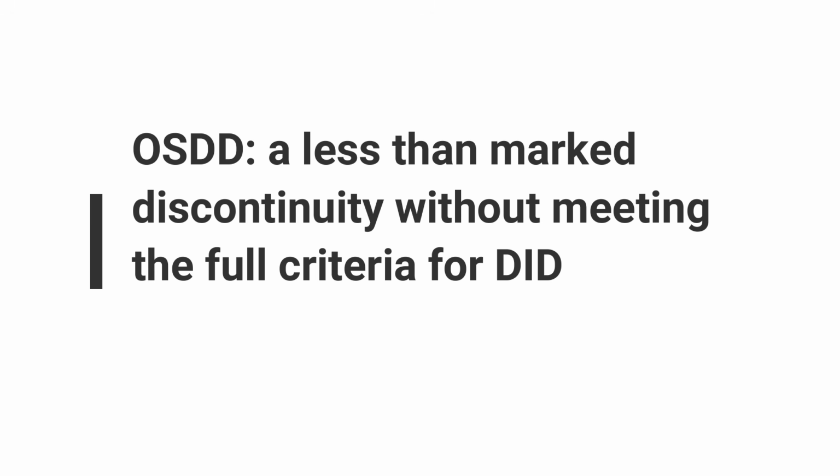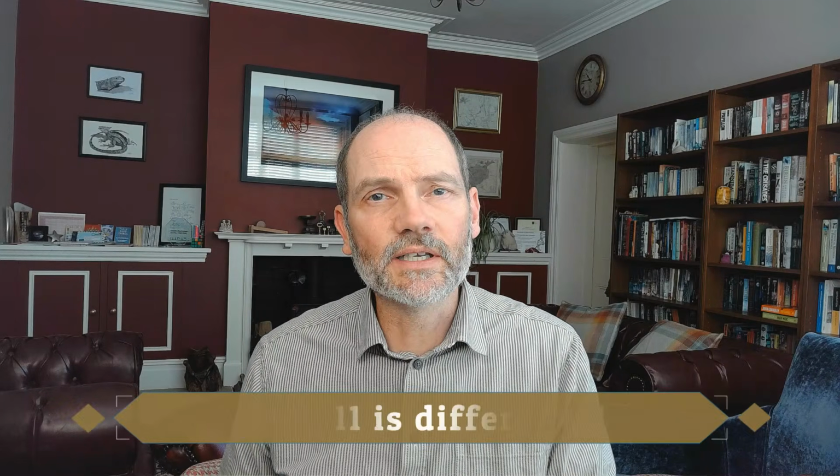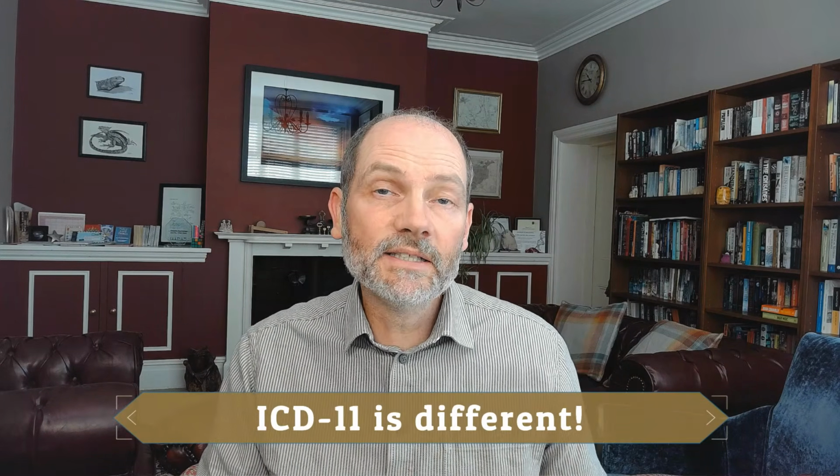So there is a discontinuity of self, but it's not particularly marked, i.e. it's not particularly visible, it's not particularly outward presenting. So OSDD applies where there aren't those two or more distinct personality states coming out and applying themselves to everyday life in different ways. So that definition is quite simple, DID or OSDD, because there isn't a partial DID element in the DSM-5. In ICD-11, that's where things get a little bit tricky, because you've got DID, partial DID and OSDD, and that's what we're going to get into.